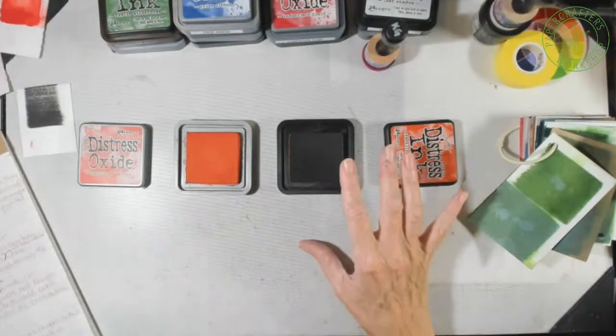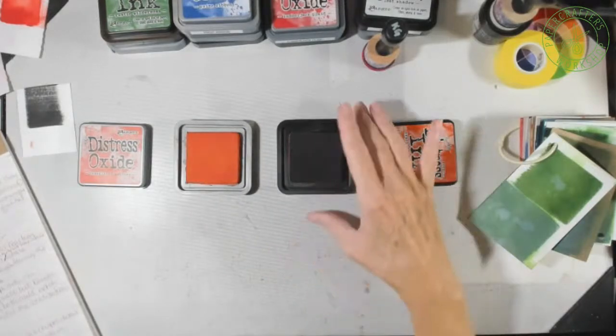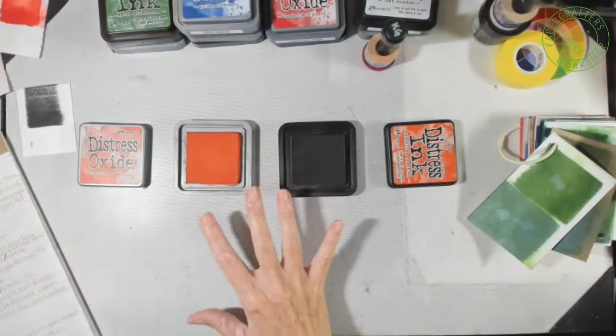All right. So dye inks are very impacted by the paper colors that you have underneath them.